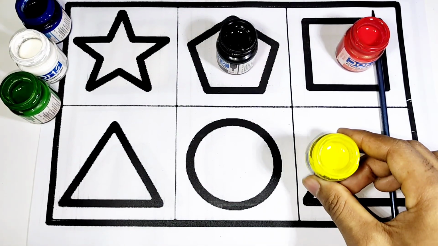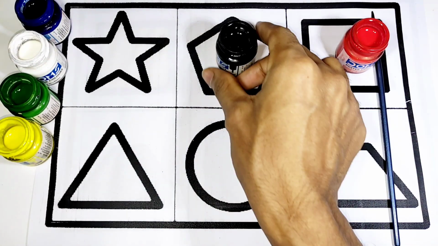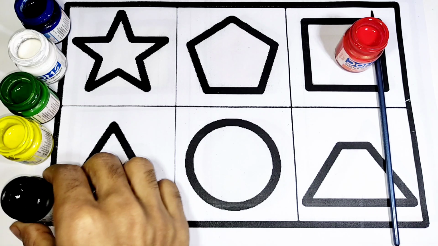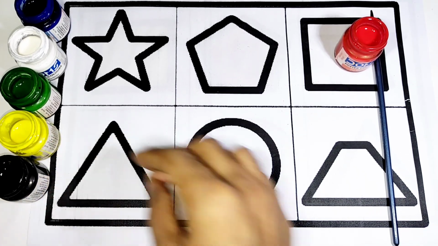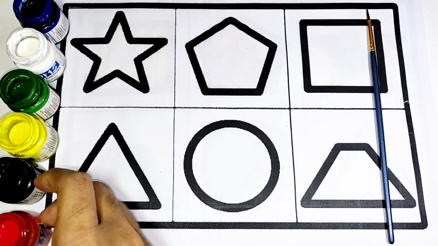And the next one is yellow. Now we are using the color of black. Black color. Kids, the last one is red. Now we're using the color of red.